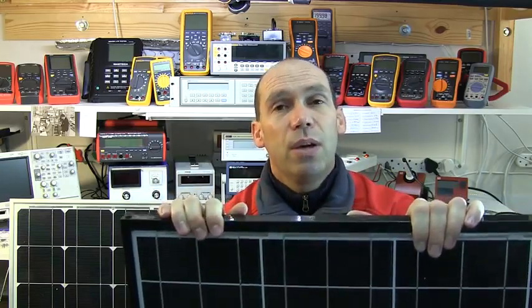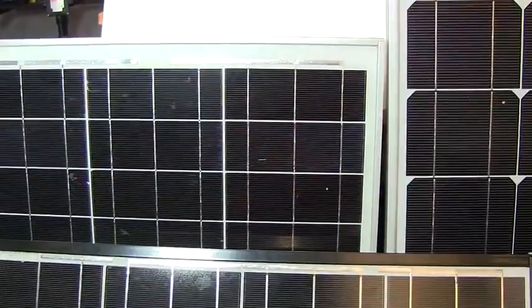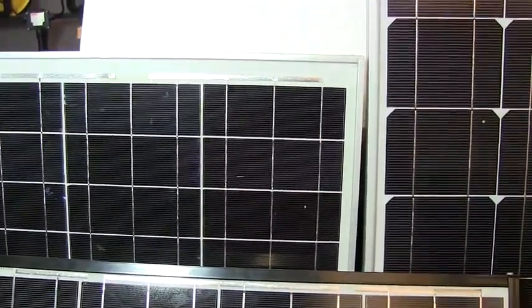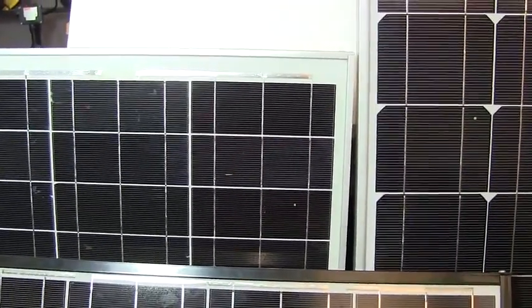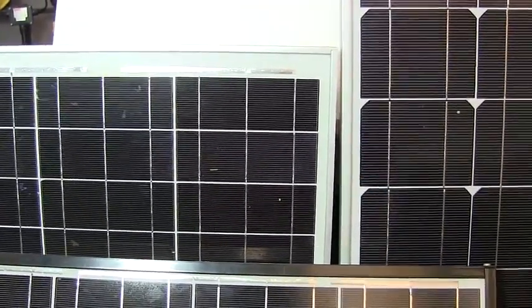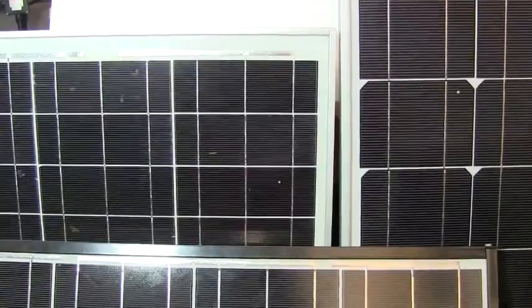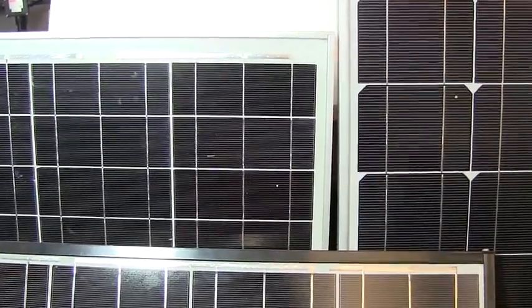So certainly do be aware of that. Right, the next thing we want to have a look at is build quality. And again, certainly when I started purchasing solar panels, I wasn't aware of all the little nitty bits and pieces, but there's certainly some things you do need to be aware of.